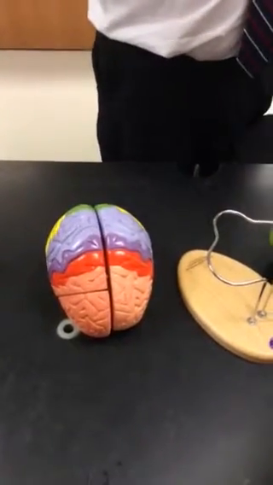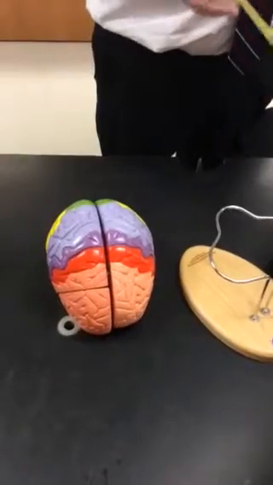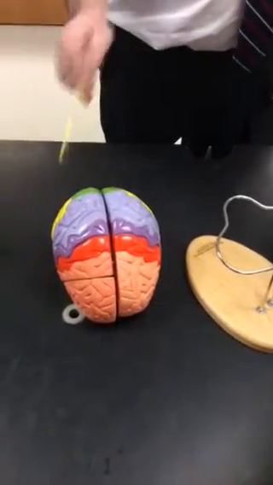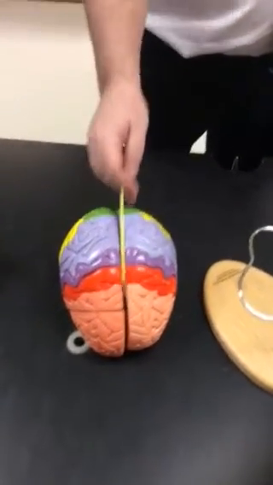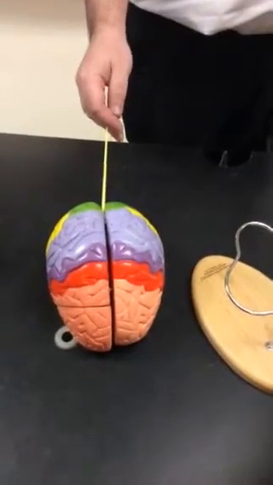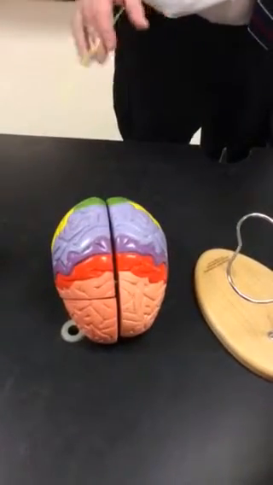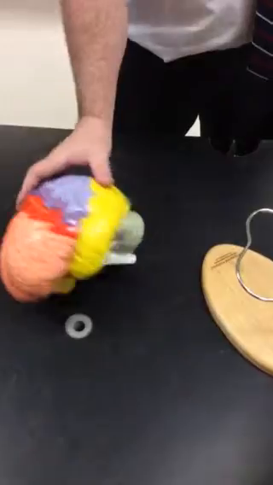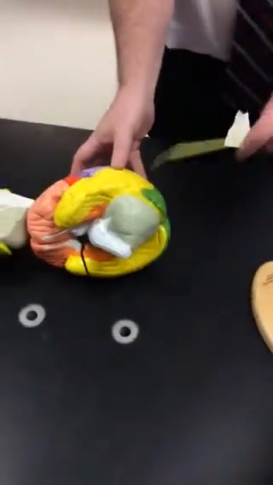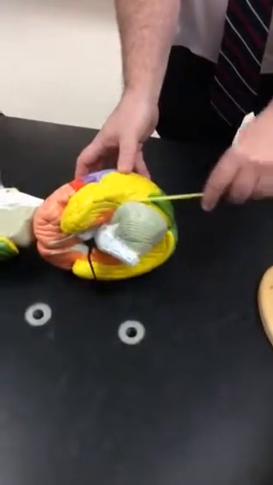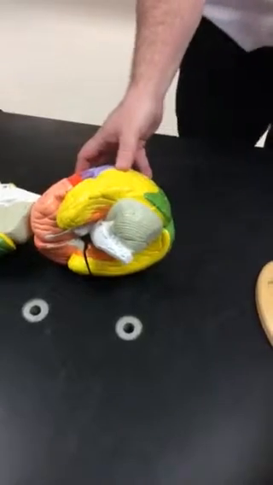Okay, then we have the two fissures. Now, the way you remember this stuff is remember what they separate. Longitudinal fissure separates left and right halves. So that's right down here, the big one, right down the mid-sagittal line. Transverse fissure separates cerebrum from cerebellum. So we turn on the side. This fissure right here is the transverse fissure. Okay?